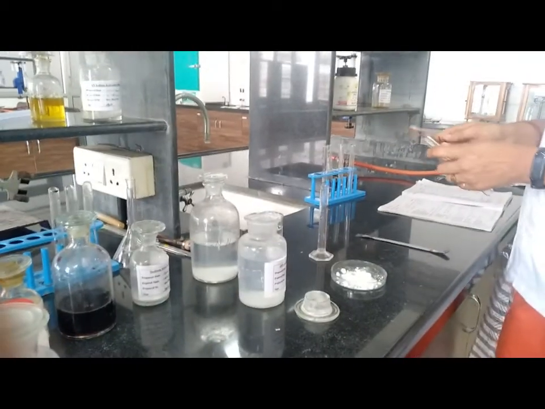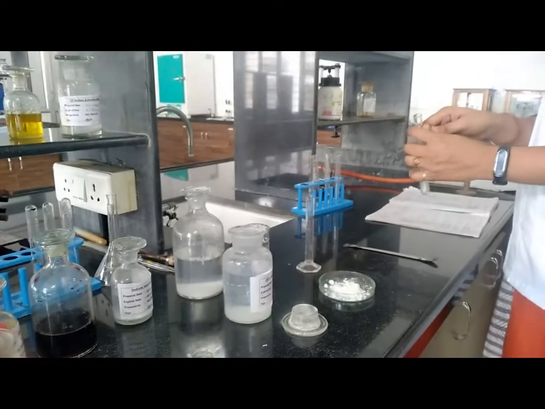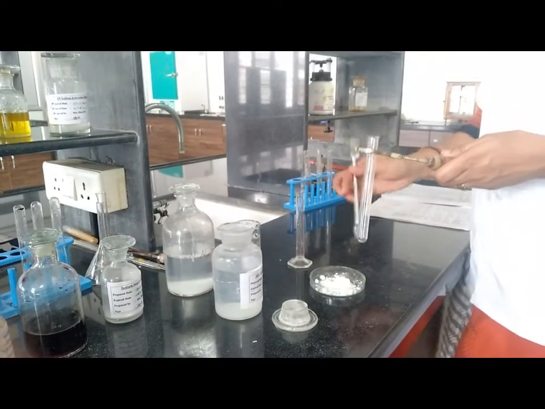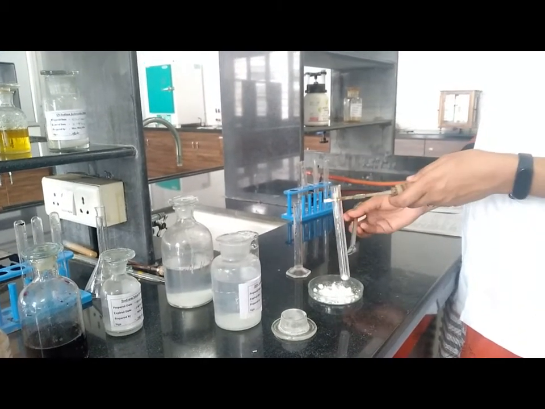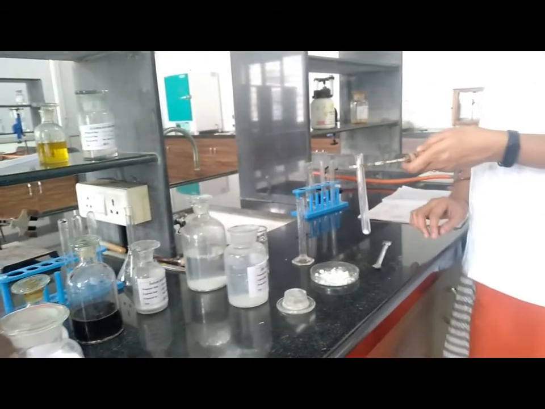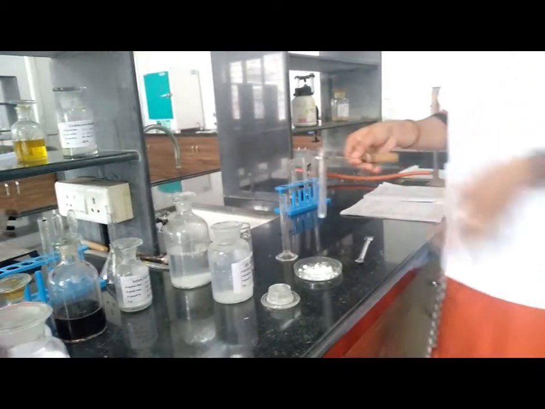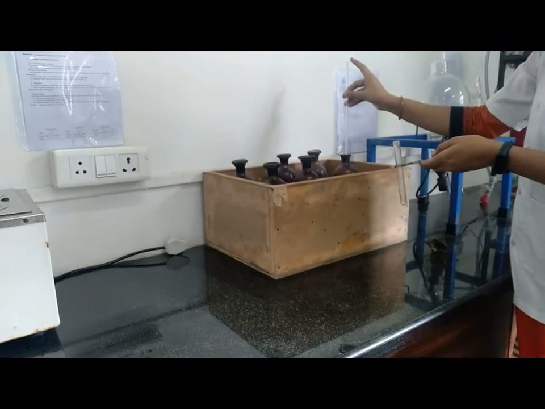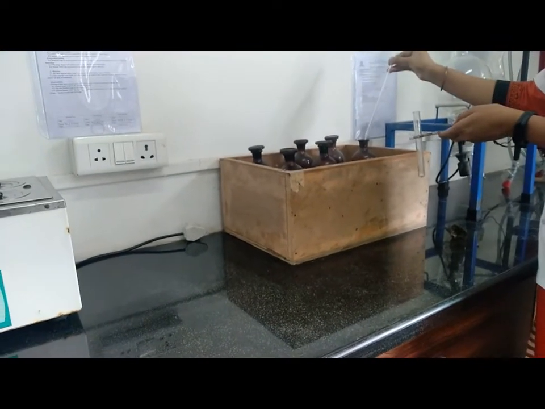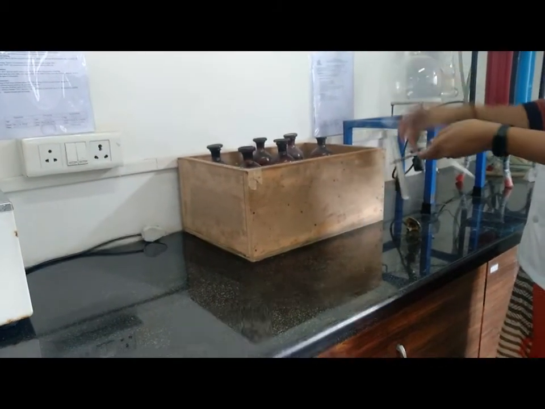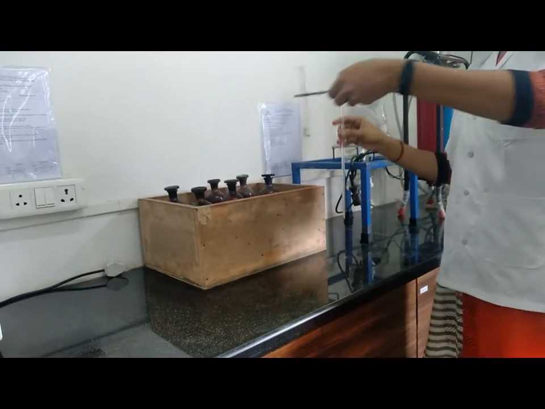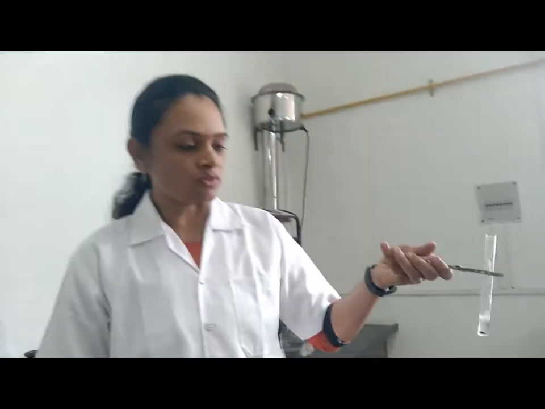Then next test, action of hot concentrated H2SO4. For that we have to take approximately 0.1 gram of sample and add 1 ml of concentrated H2SO4. In that, blackening of the solid compound is observed, evolved with carbon dioxide. That means the compound is strongly acidic.